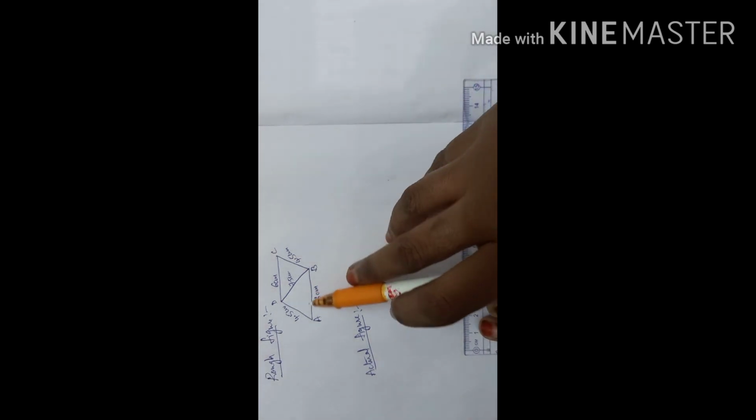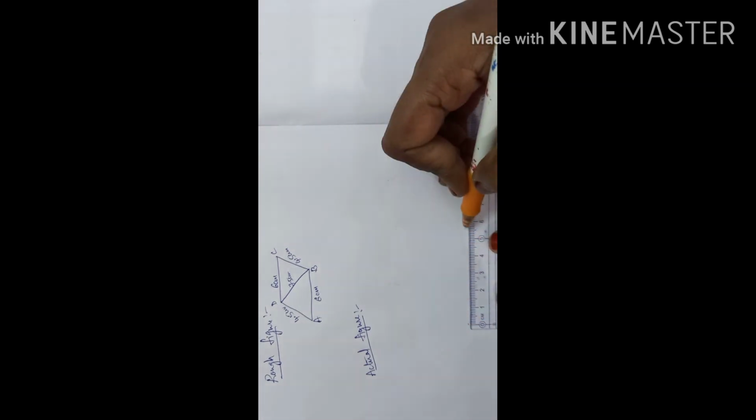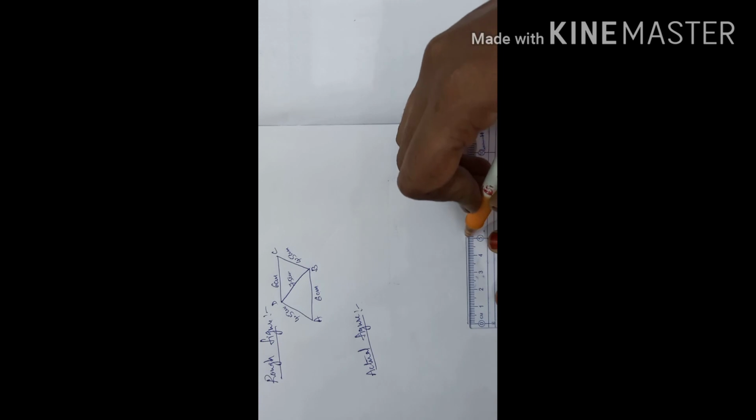Now actual figure. So first we have to draw the base AB 6 centimeters. That means AB line segment 6 centimeters.